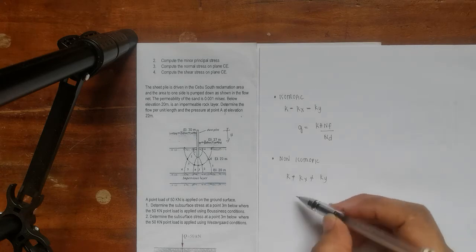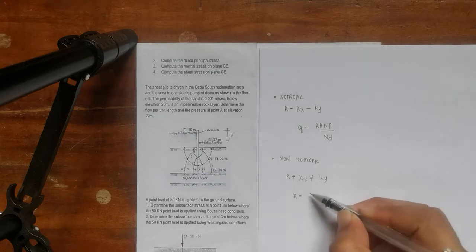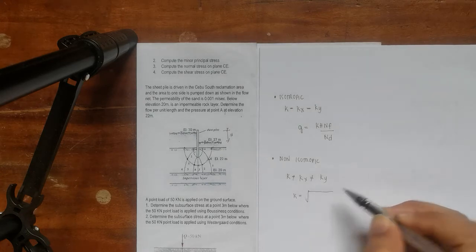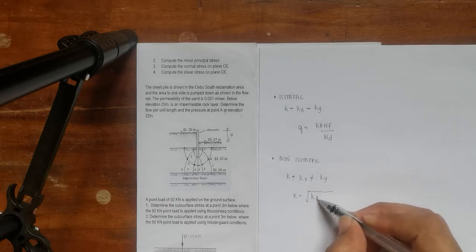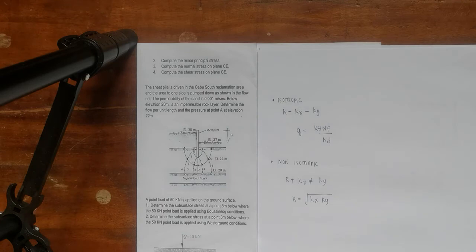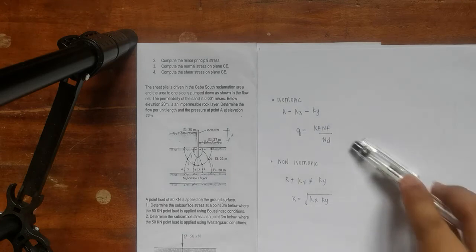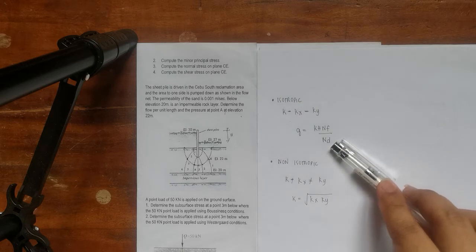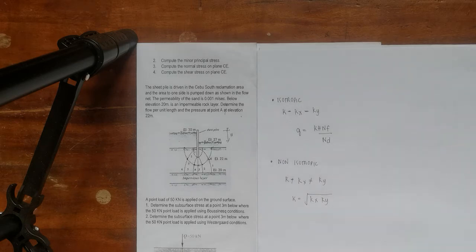To get the average hydraulic conductivity, take the square root of the product of the hydraulic conductivity in the X direction and the Y direction. Then, once you have the average hydraulic conductivity, apply it to the formula K h NF over ND.